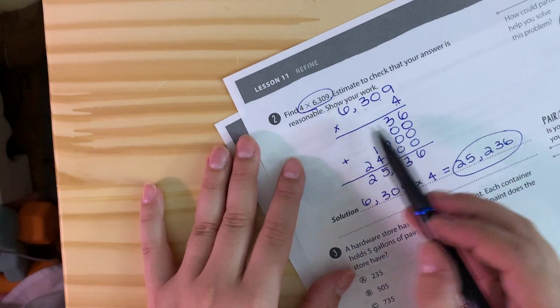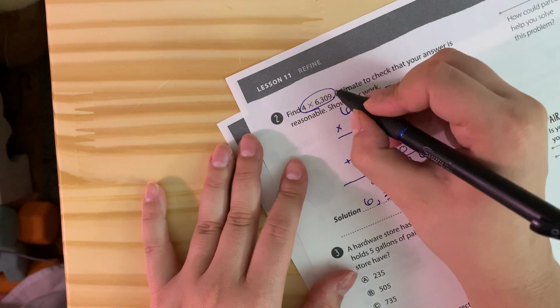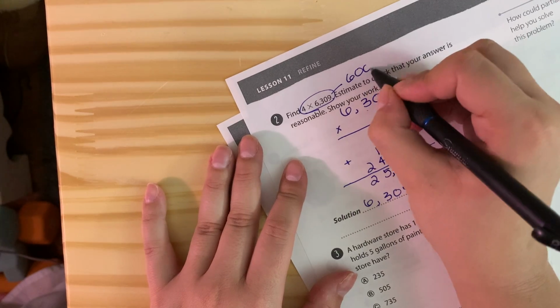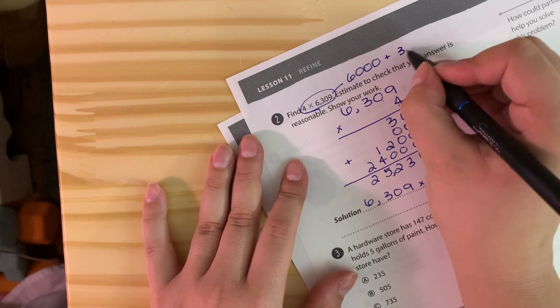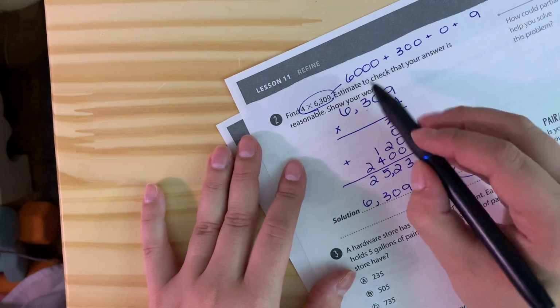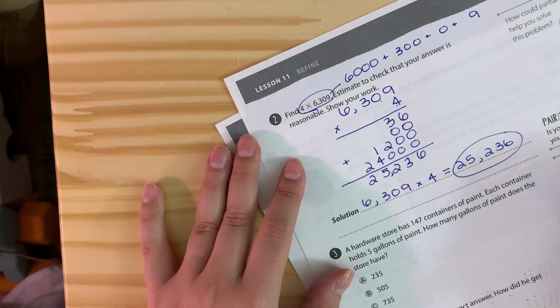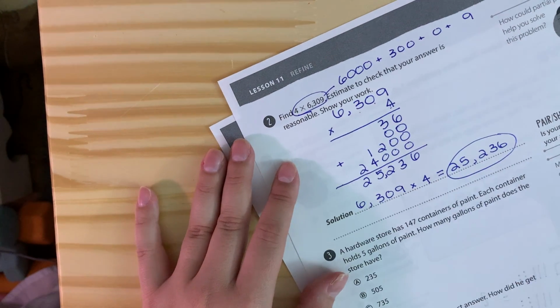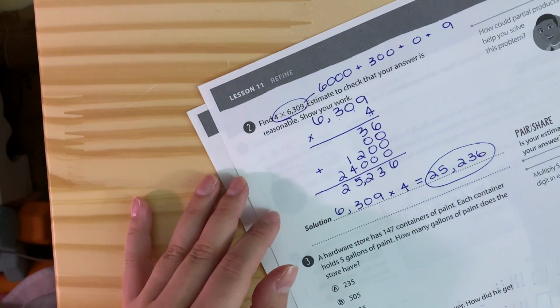Now remember, friends, if the other way of breaking this apart into the expanded form, so saying 6,000 plus 300 plus 0 plus 9 makes more sense to you, and then just multiplying out that 4 to each one, again, it's totally up to you. It's whatever makes the most sense to you.